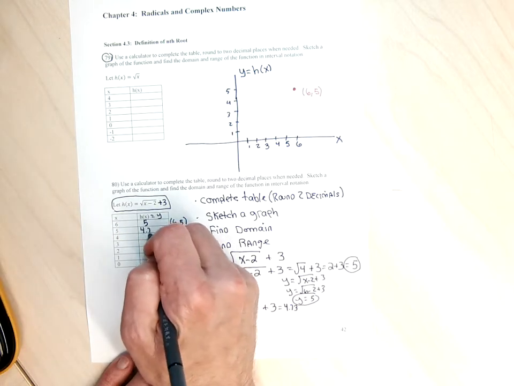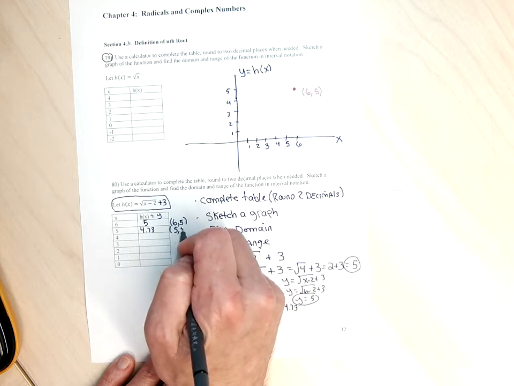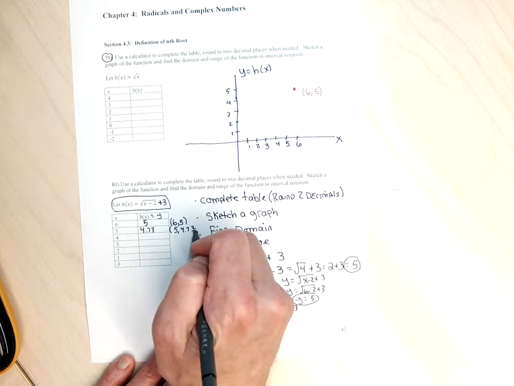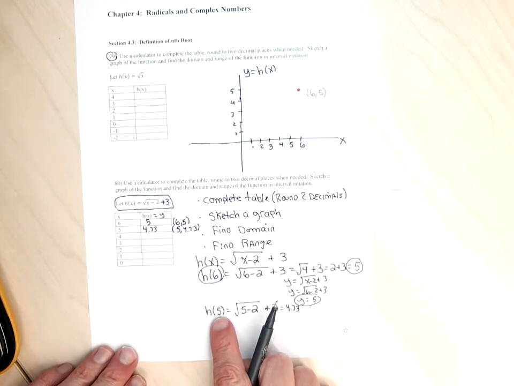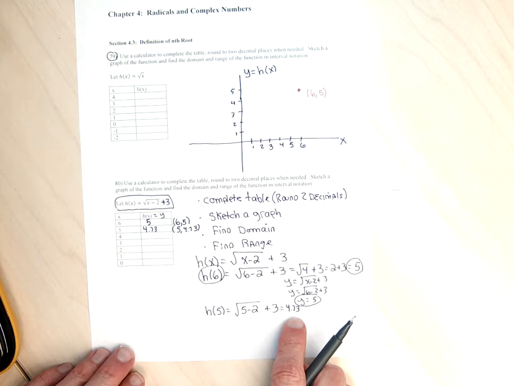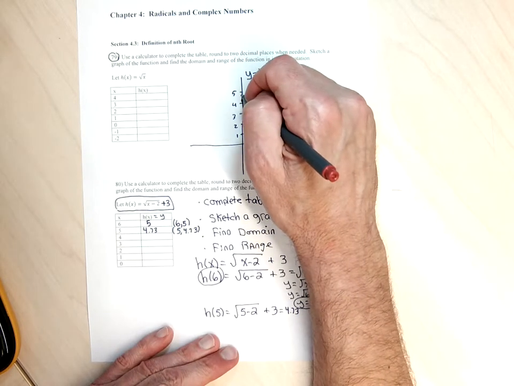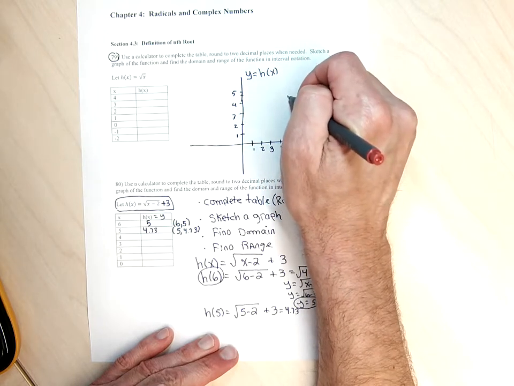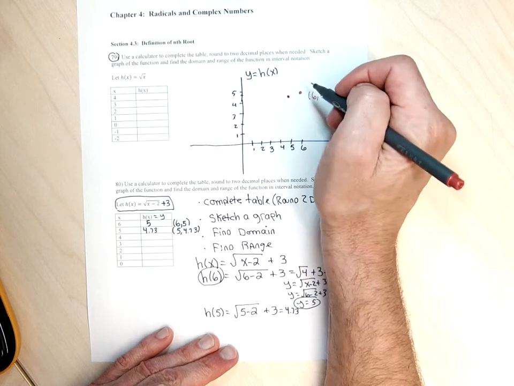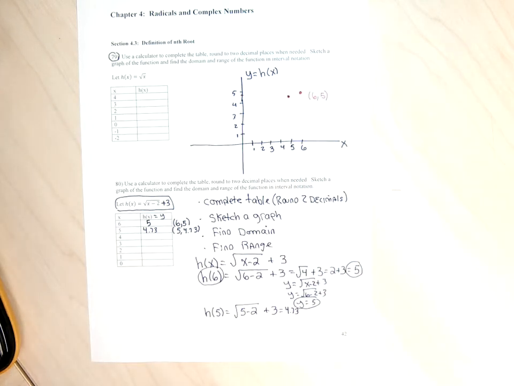And I really can't plot 4.73 very accurately, but I'm going to do my best. So that represents the point x equal to 5. The number that I plug in the parentheses is an x. The number I get out on my calculator is a y. So that's about 4.73, and then over to 5. Right 5 and up to 4.73. It's a little bit lower than 5. I'm not going to write the coordinates of the point next to that because it gets so ugly.